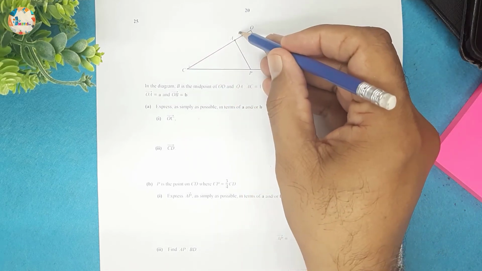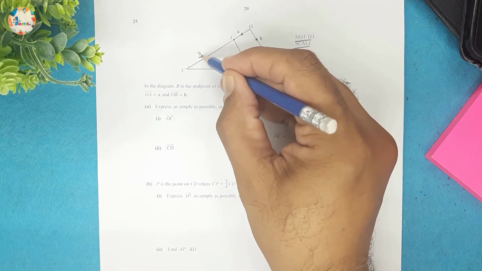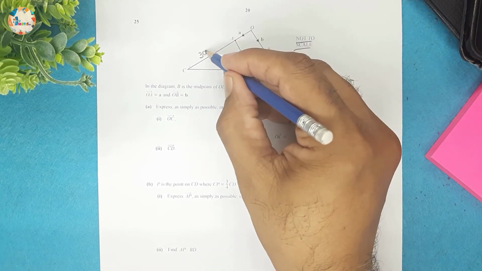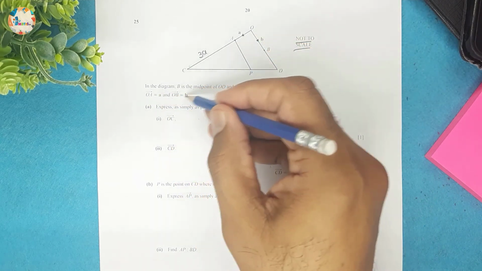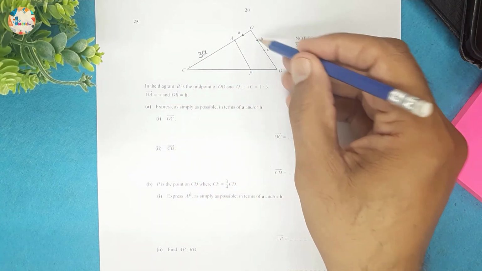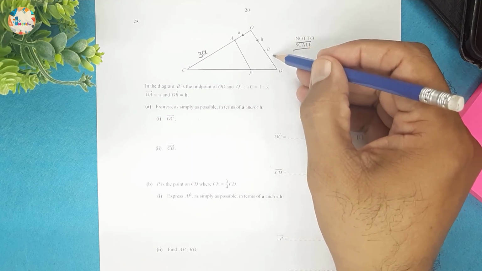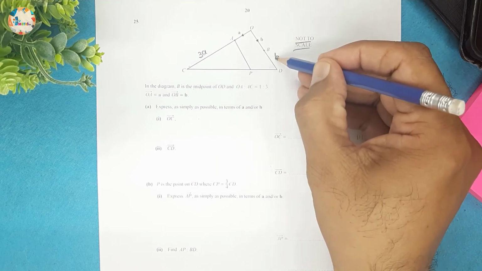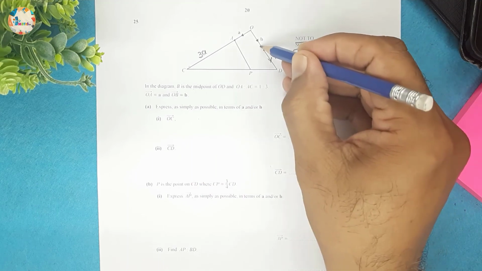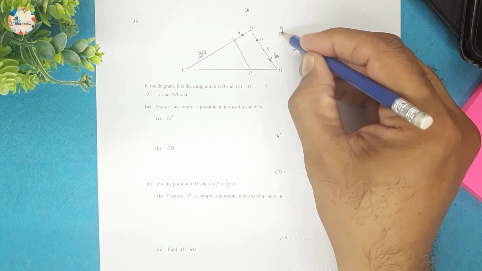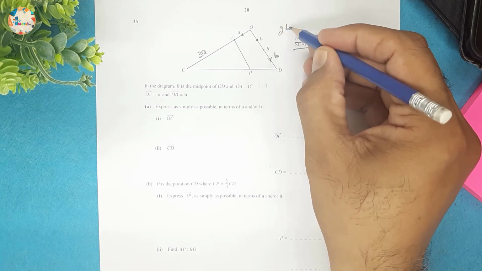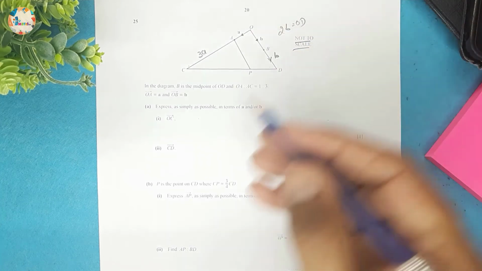So if this is A, this will be 3A, 3 times A. So OA is equal to A and OB is equal to B. So this is B, and this will also be B because these two are equal. So total OD will be 2B, which is equal to OD.